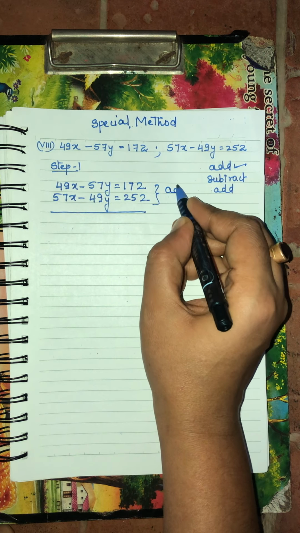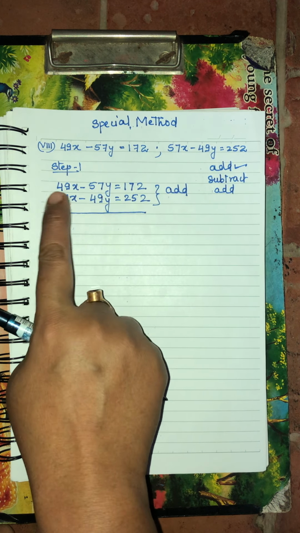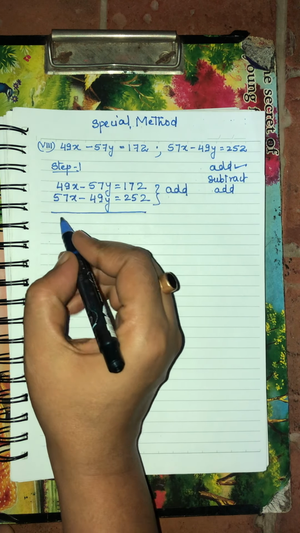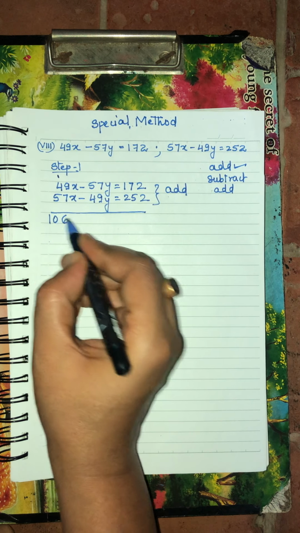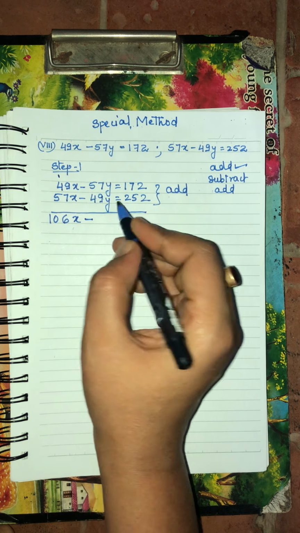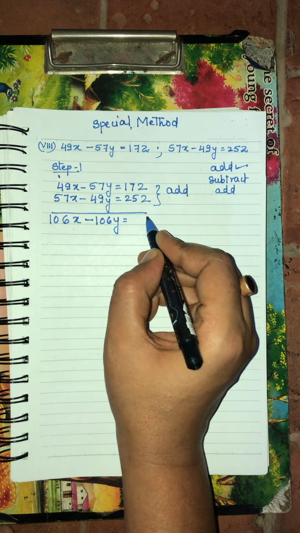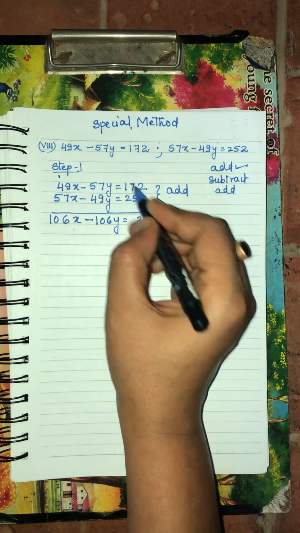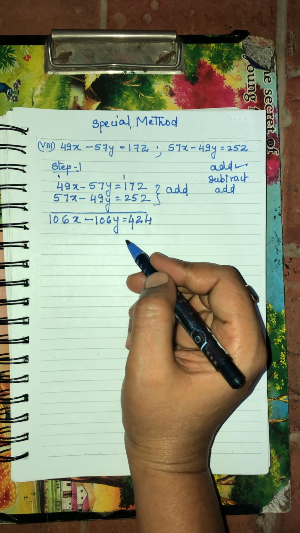Addition will not change the signs, so directly 49 plus 57 is 106x, minus the same thing, 106y, is equal to 172 plus 252, which is 424.